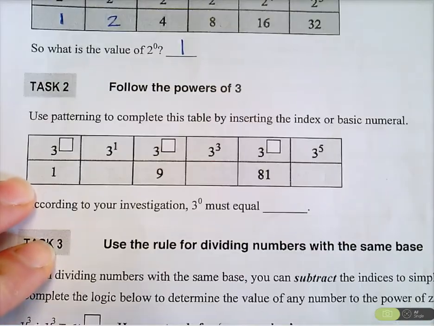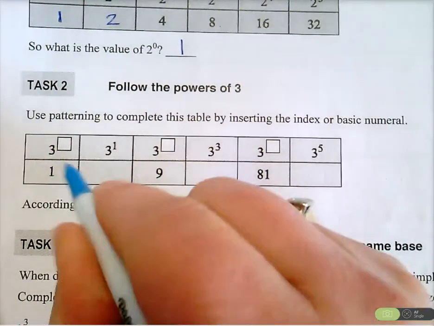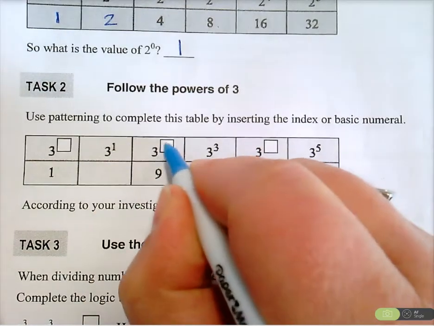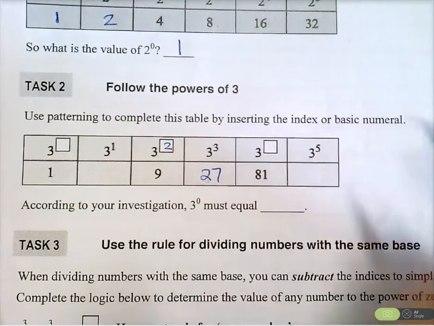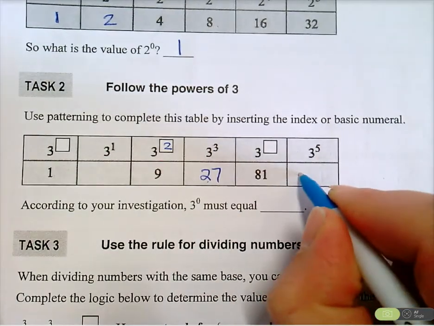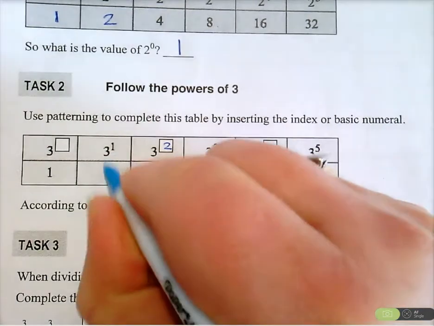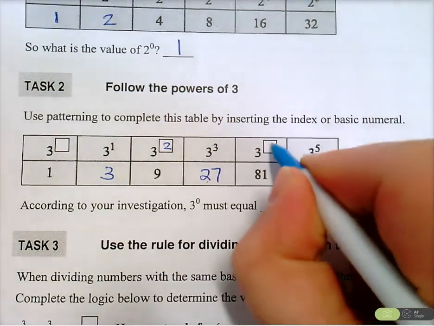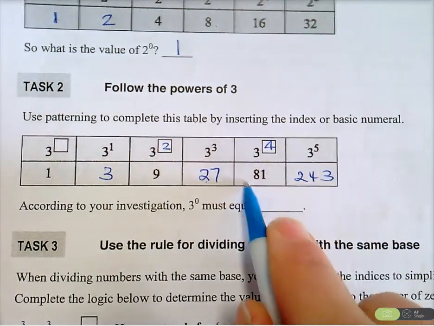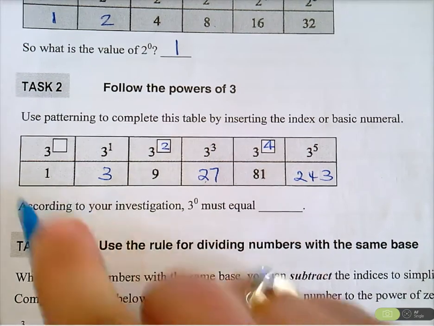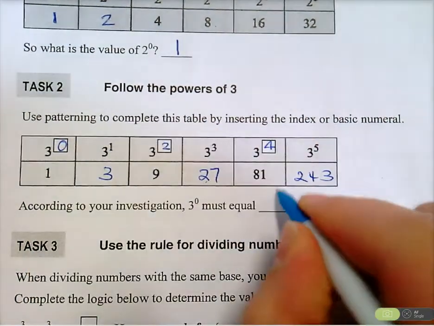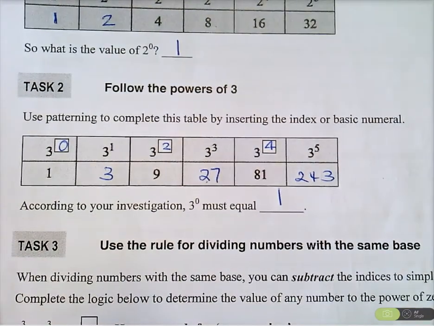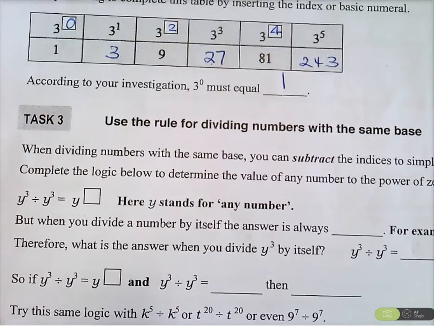On this sheet here as well, girls, yeah, we know this is 3 squared. What's 3 cubed? 243. 3 to the power of 1 is 3. Again, just looking at these, look at the pattern. Dividing by 3, dividing by 3. Keep dividing by 3. Powers are going down by 1. This is 3 to the 0. So 3 to the 0 is also 1. But we've already investigated that rule earlier this lesson.